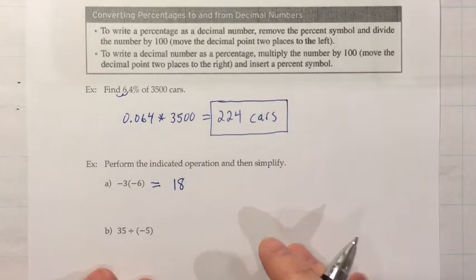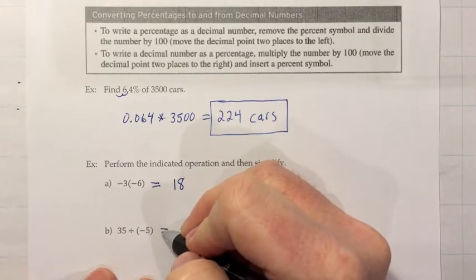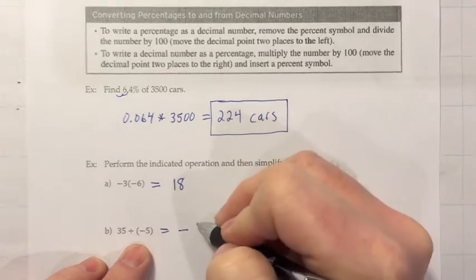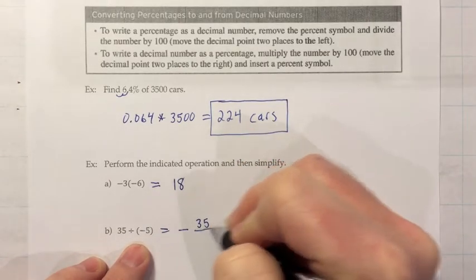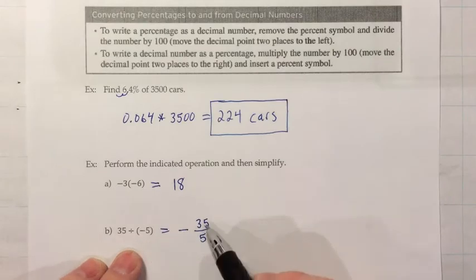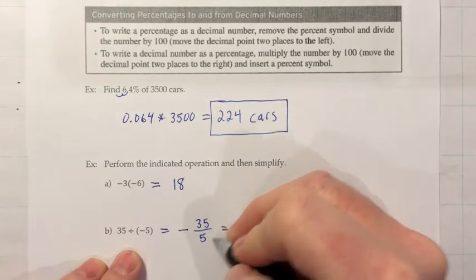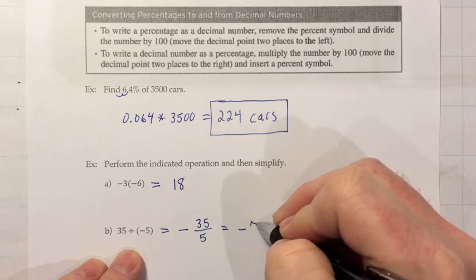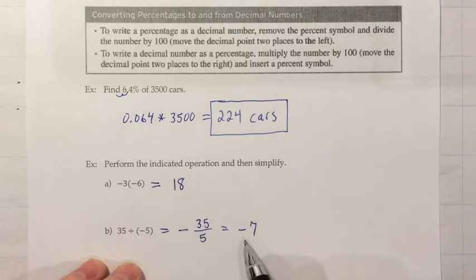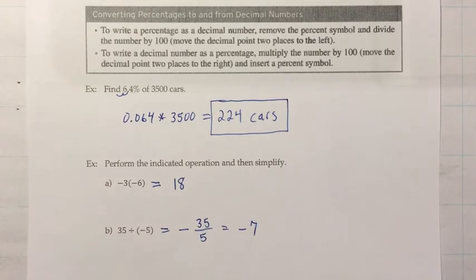35 divided by -5, I like to think of it like this. A positive divided by a negative is going to be negative. And then I have to do the division problem, 35 divided by 5. So I've kind of thought about the sign separately, and now I'm going to do the division. And 5 goes into 35 7 times, and that negative is sitting there. So a positive divided by a negative is a negative, and 35 divided by 5 is 7. So the overall answer, -7.